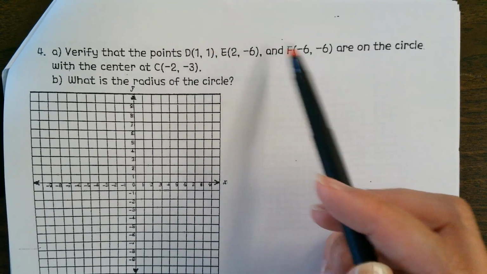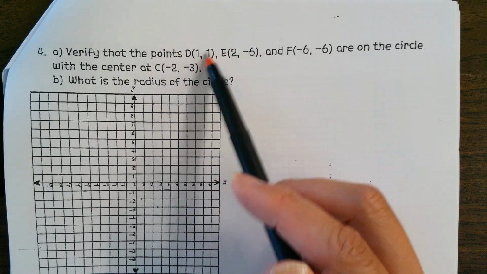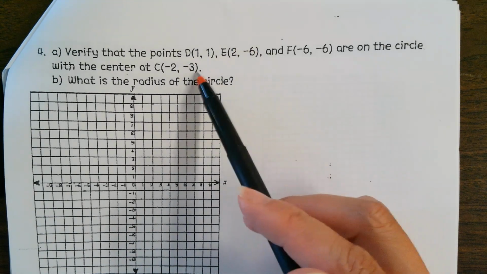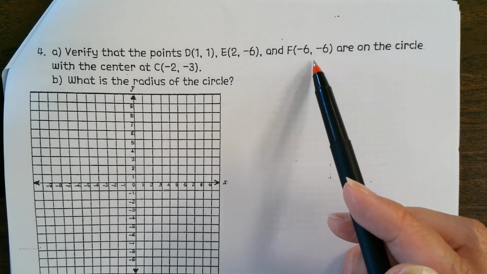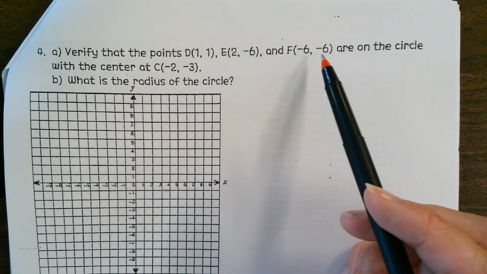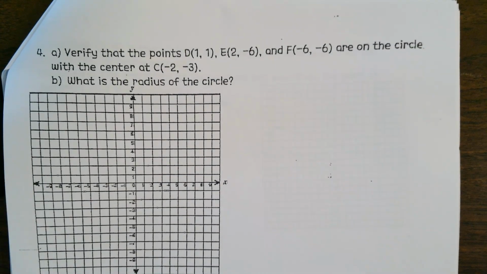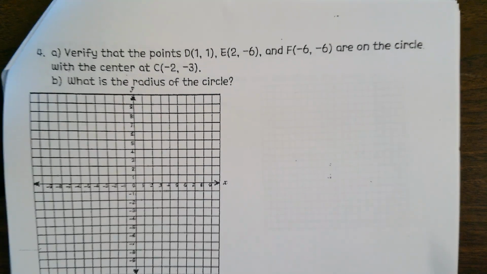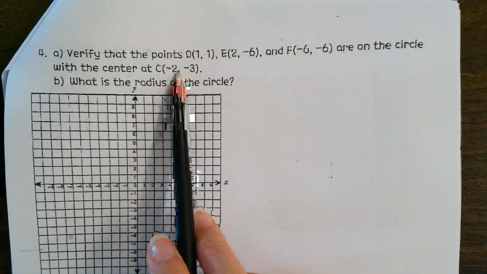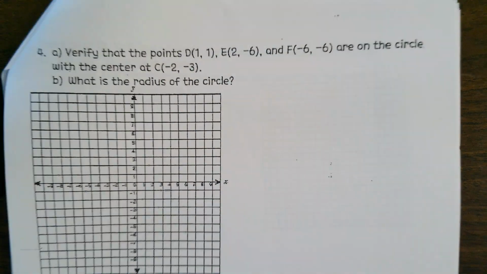If these 3 points are on the circle and this is the center, then from the center to any point, it should be equal. So you can just do the distance formula. What's the hard way? Yeah. Right bisection of the chord. Yeah. Goes through the center. Perfect. Good job.